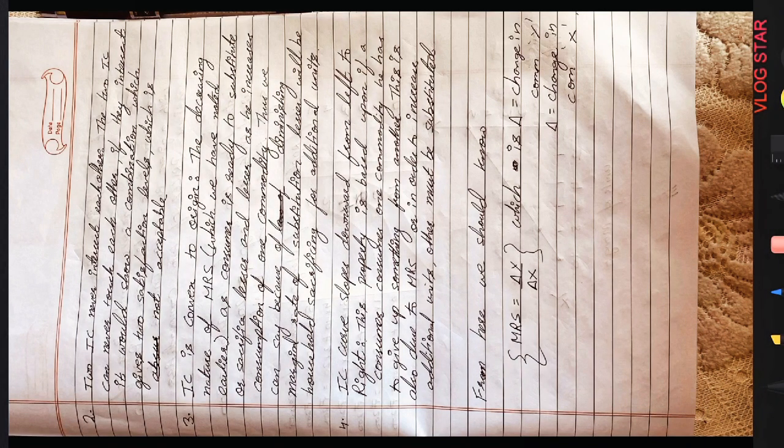Talking about the next property, two ICs never intersect each other. So we know that an indifference curve is like this. The two indifference curves IC1 and IC2 never intersect each other. That's the second property. If the two indifference curves intersect and they go like this, let's say, then over here I'm getting the same level of satisfaction from indifference curve 1 as well as indifference curve 2. So they should never intersect each other. That I have explained over here. You can just go through it.